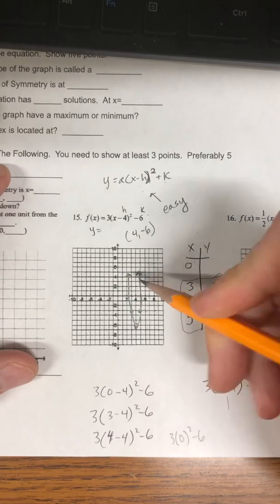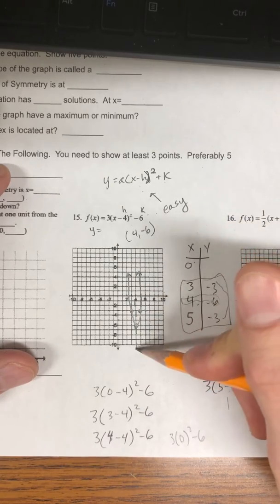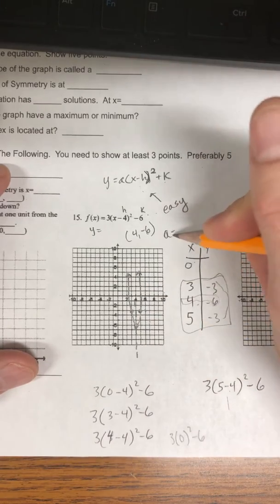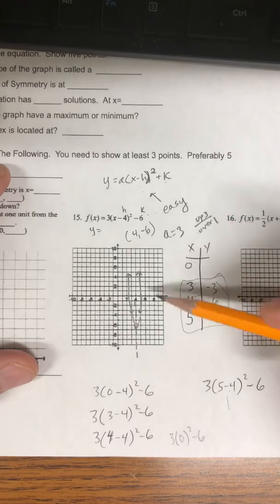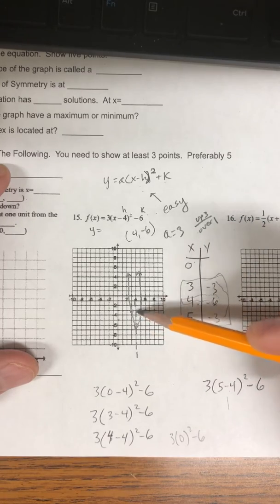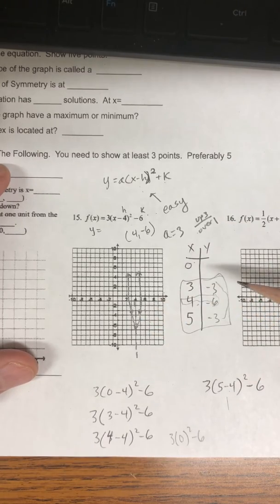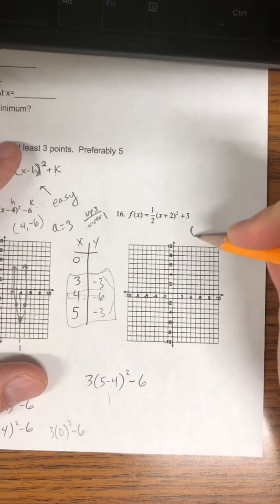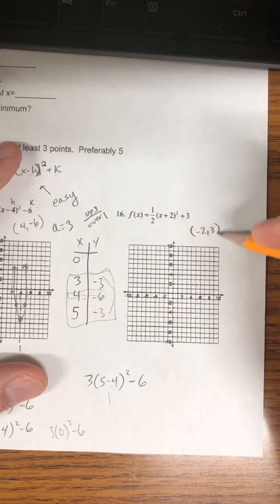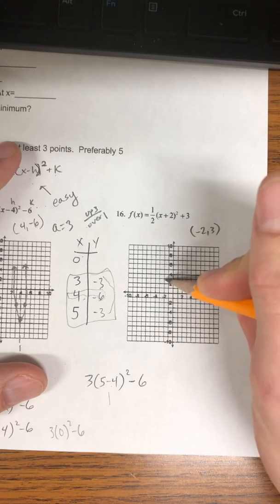That's our vertex. It's an axis of symmetry. It's the same on both sides. And a equals 3, so you're going to go up 3 over 1 for the first point. Up 3 over 1 both sides, and it's symmetric. For example, over here, my vertex is -2, 3. So let's go -2, 3.